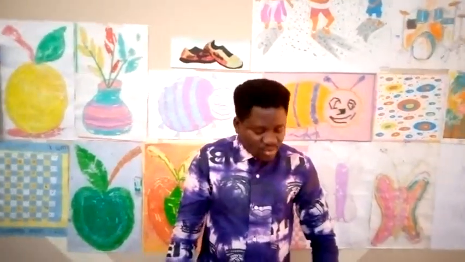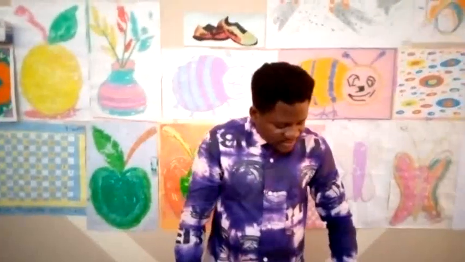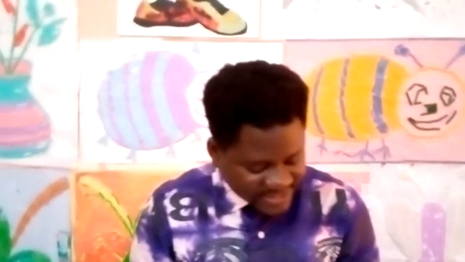Today, we'll be looking at collage. We'll be looking at what collage is, the different types of collage we have, the materials used in making collage, and also the differences between a collage and a mosaic design.